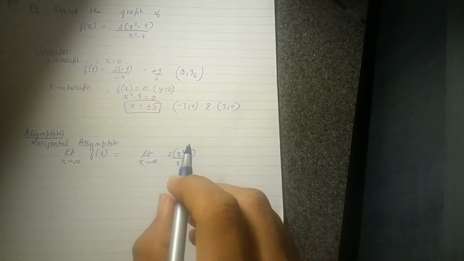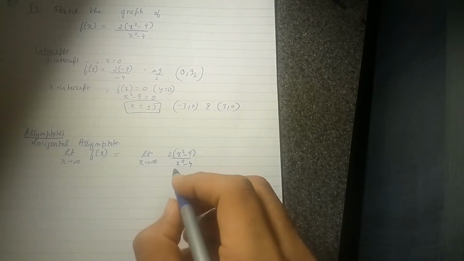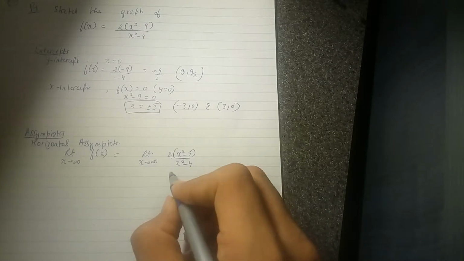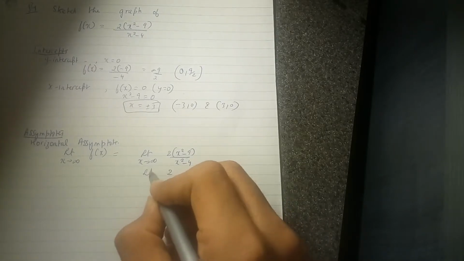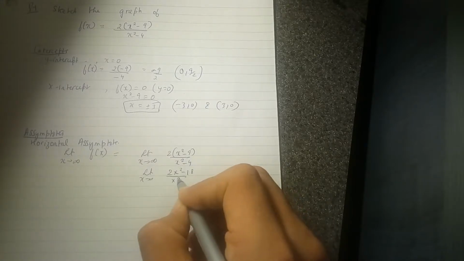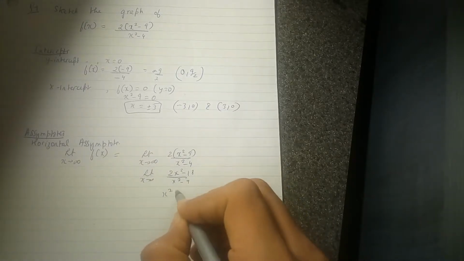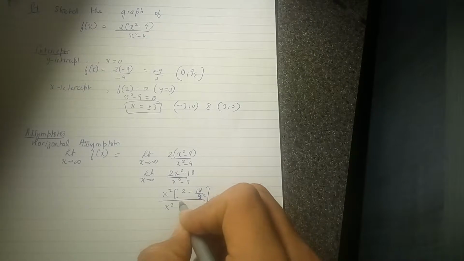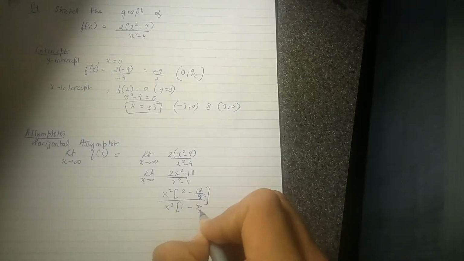So substituting, this would be limit x tends to infinity 2x squared minus 18 by x squared minus 4. So taking x squared common, minus 18 by x squared in the numerator and x squared times 1 minus 4 by x squared in the denominator.